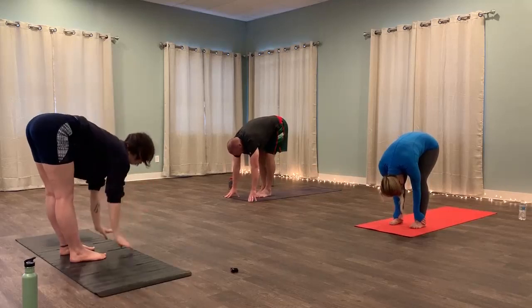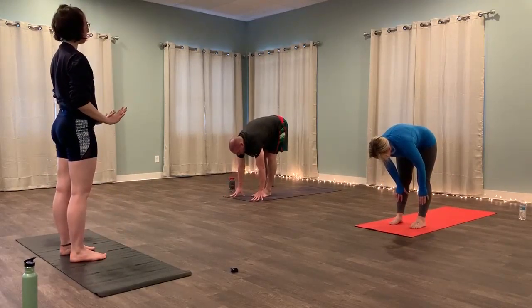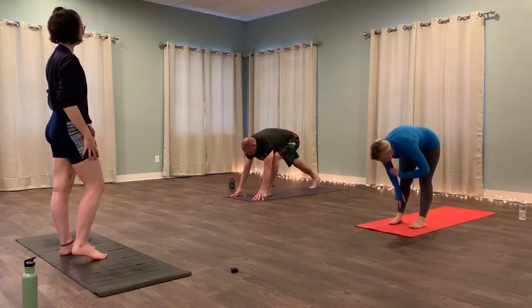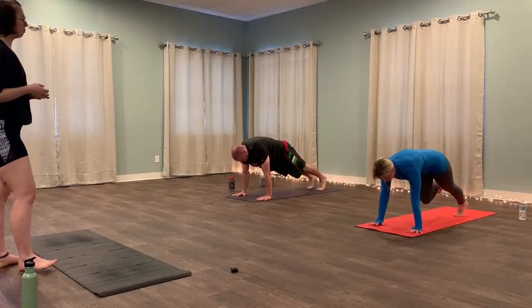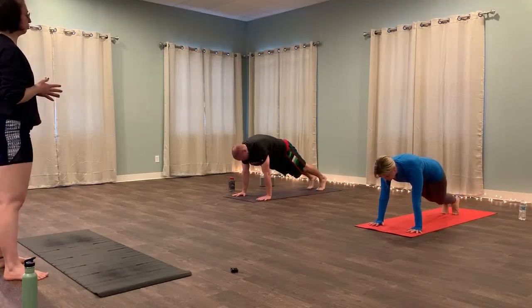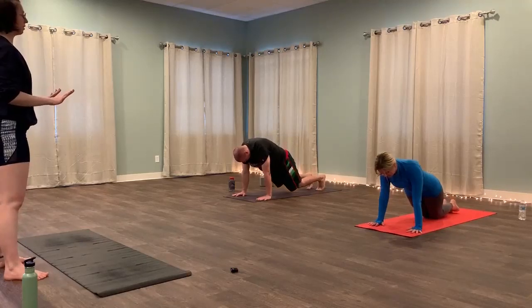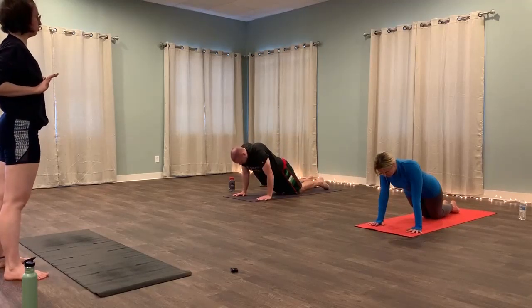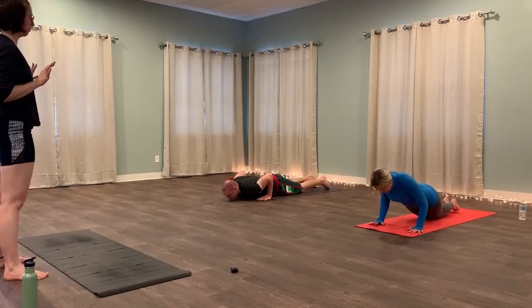On an inhale, come to a halfway lift. On your exhale, place your hands on the mat and step out to your first plank. Now, option one here as we flow through would be to drop the knees to the mat. On an exhale, coming all the way down to your belly, keeping the hands underneath the shoulders.